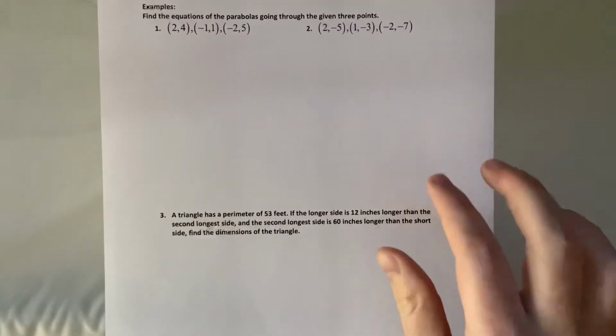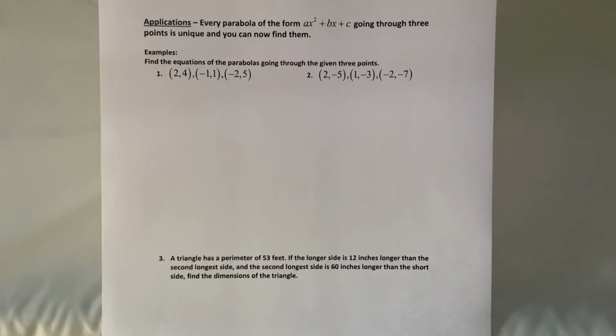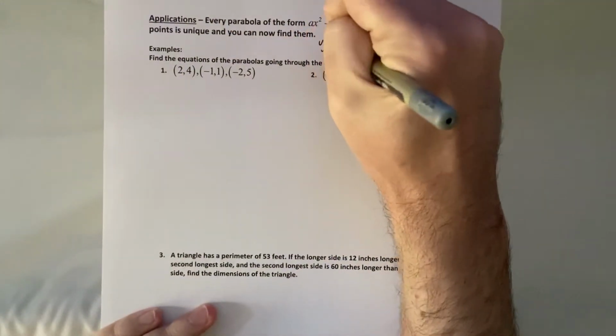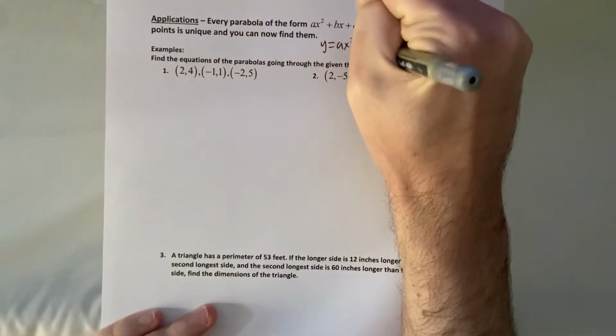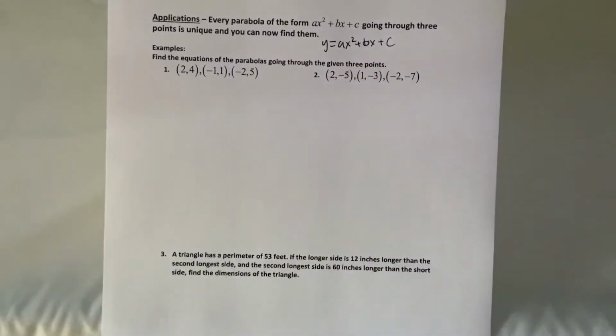Now let's look at word problems. One interesting thing that comes out of this type of problem, we'll only do one, is that every parabola is of the form ax squared plus bx plus c. So this is y equals ax squared plus bx plus c, which means if I have 3 points, I can find the unique parabola by creating a system of equations, by substituting x and y. That's why when you graph parabolas on your homework, you plot 3 points, it automatically graphs it for you, because it knows there's only one parabola that can go through 3 unique points.